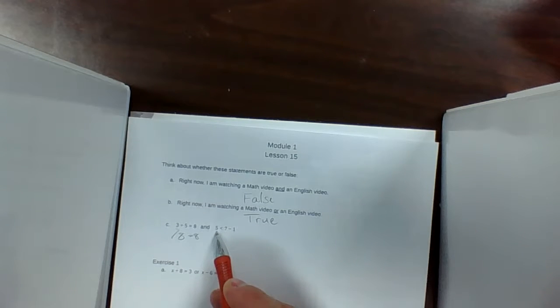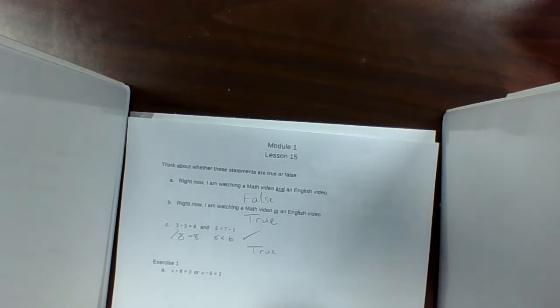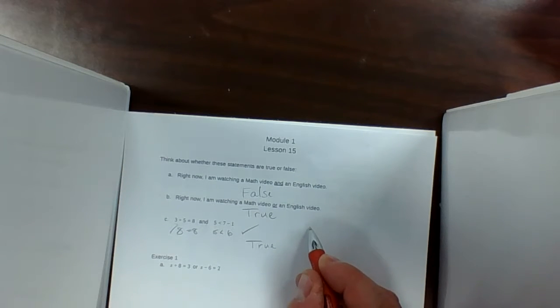Now, how about this one? 5 is less than 7 minus 1. Well, 5 is 5, less than is less than. What's 7 minus 1? 7 minus 1 is 6. Is 5 less than 6? Yes, it is. That is also a true statement. So this is true.